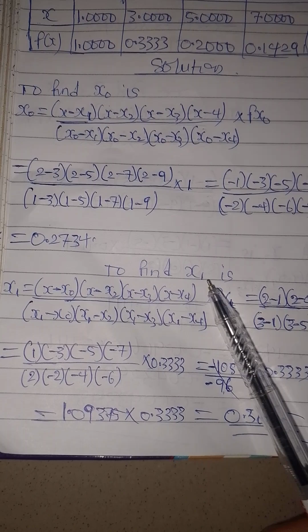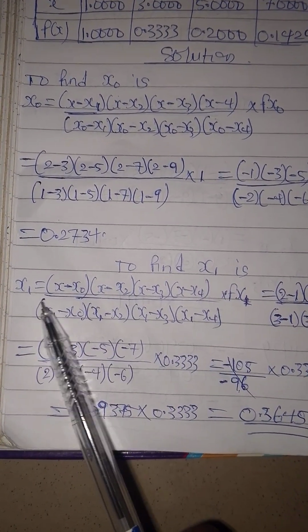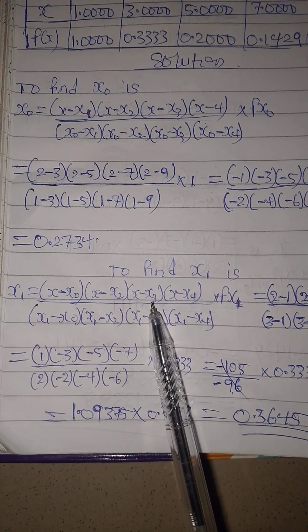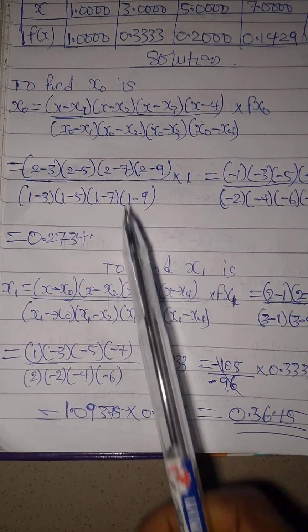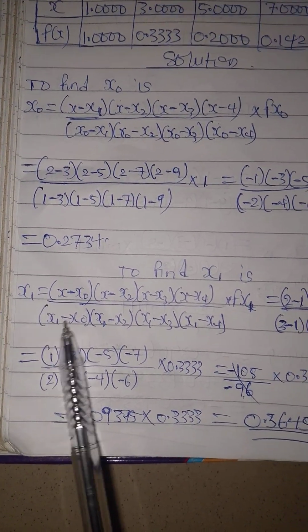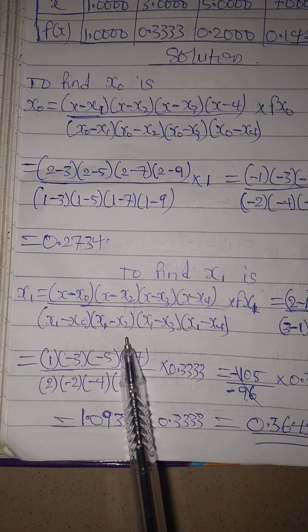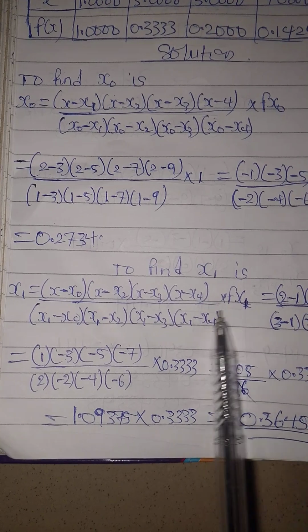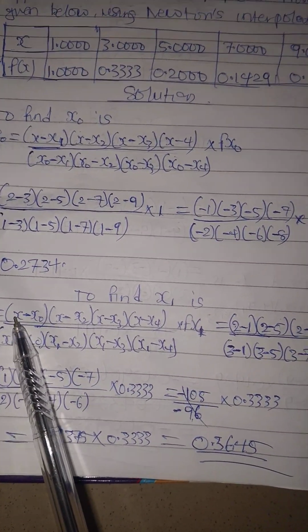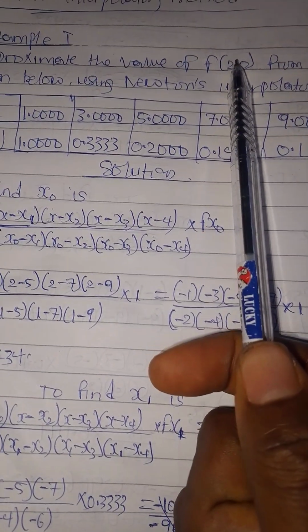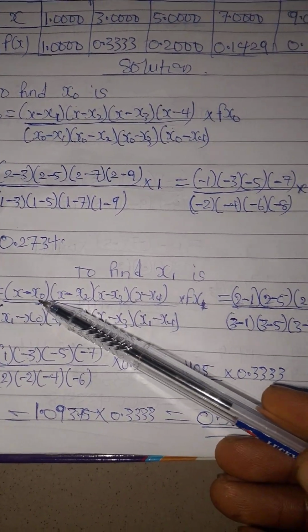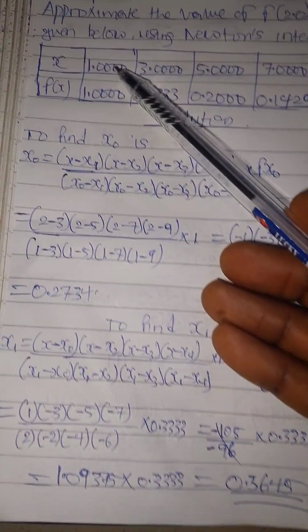now for us to find x1: x1 is equal to bracket x minus x0, x minus x2, x minus x3, and x minus x4. You repeat the same thing we did here, all over x1, because you're finding x1 minus x0, x1 minus x2, x1 minus x3, and x1 minus x4, times fx1. Okay, so that becomes, where x is 2, I have 2 minus x0, which is 1.